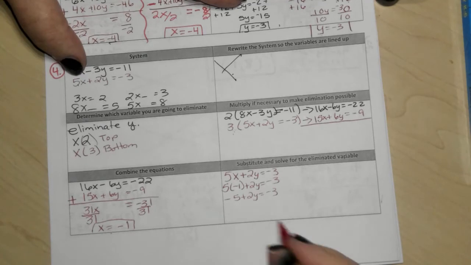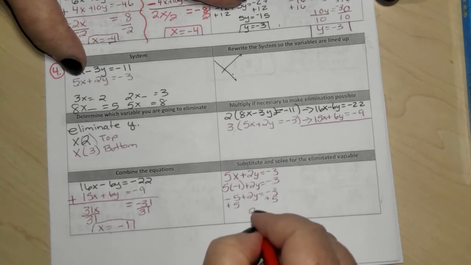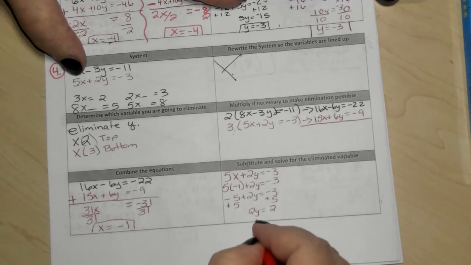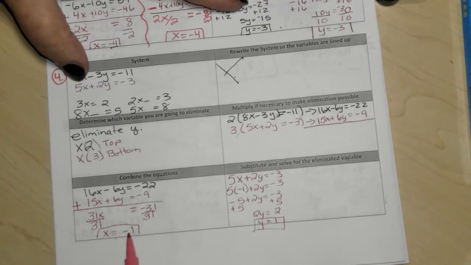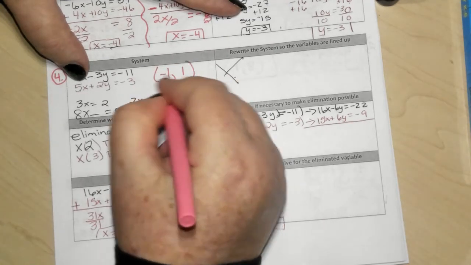All right, add 5 to both sides. Divide by 2. Y equals 1. Your solution is negative 1, 1.